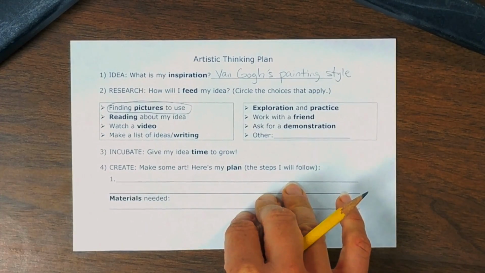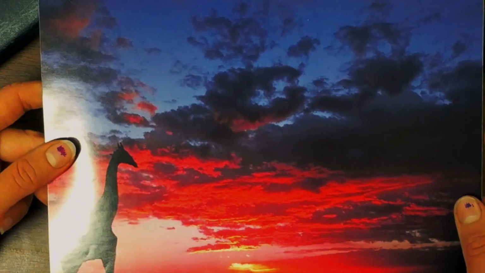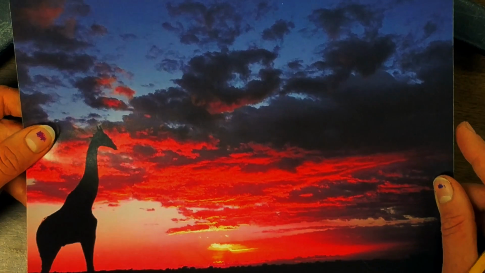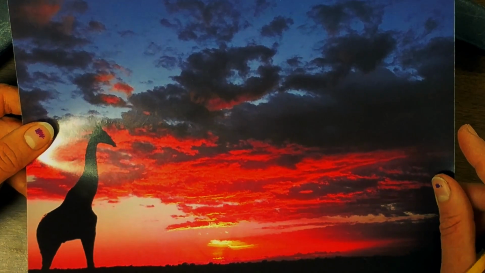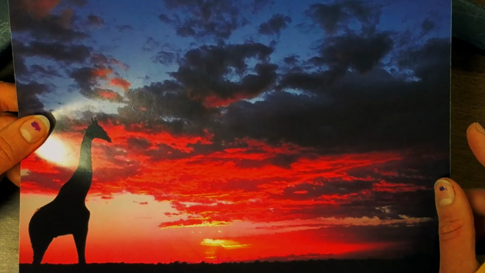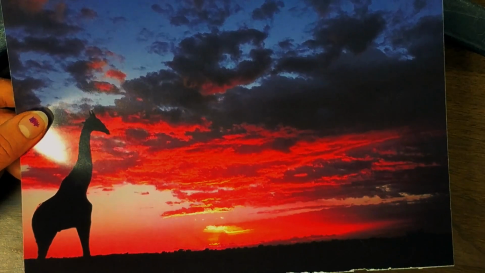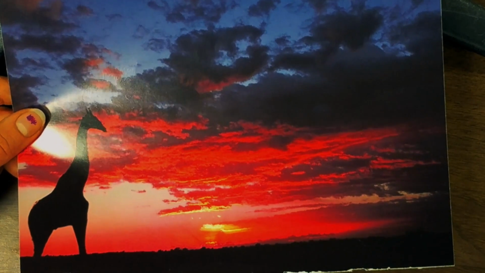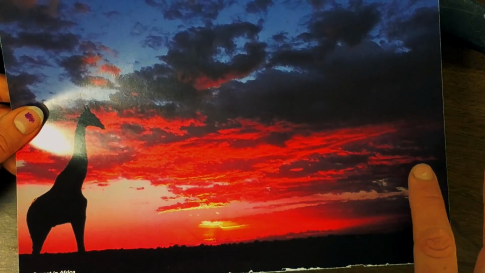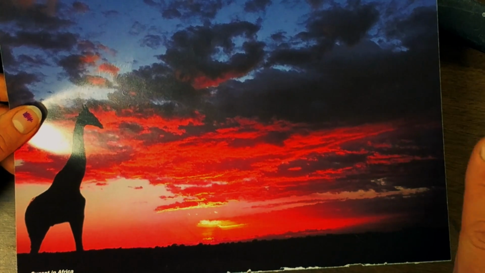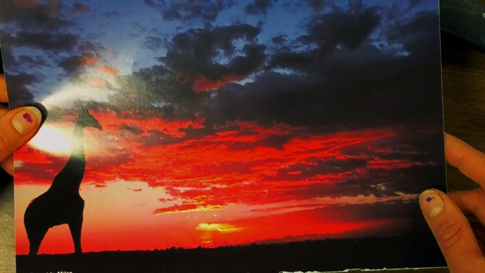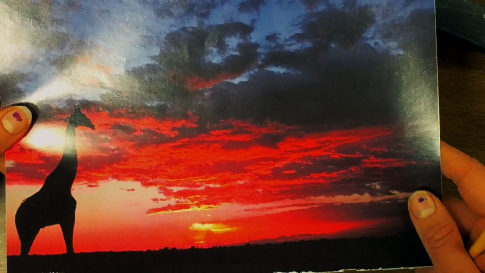In fact, I was looking through my image file of landscapes and I found this really cool picture of a sunset. And I love the colors in it and the clouds. And so I'm not so sure if I would use the giraffe, but I think I would use this to look at so that I can get some ideas about the shape of the clouds and the colors. And I might try to do something like this using Van Gogh's brush stroke technique.